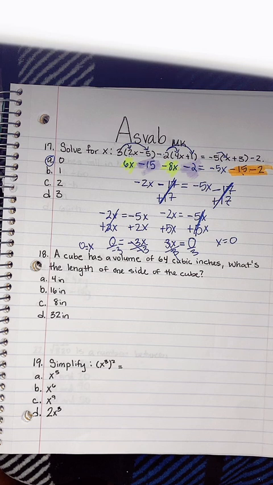BSEP equals fast class. Oh, BSEP is to increase your GT score on the ASVAB. Oh, I love it. I never heard of it.